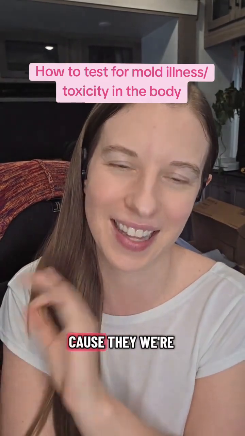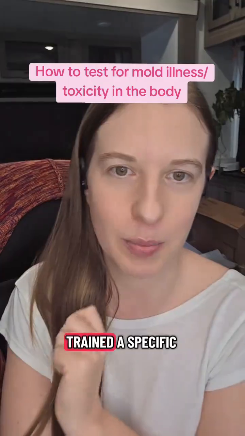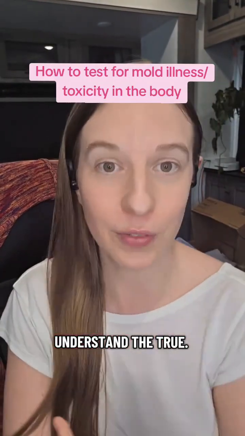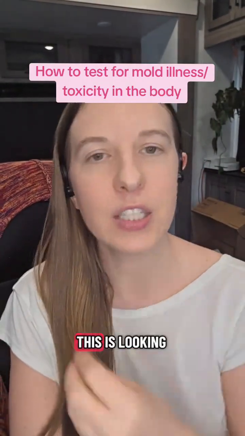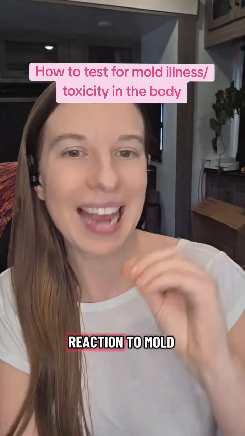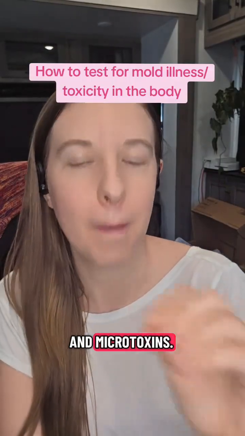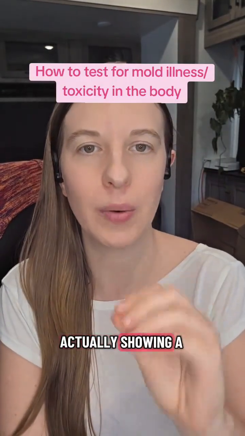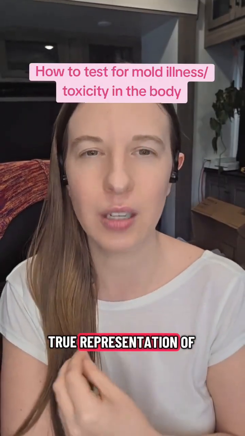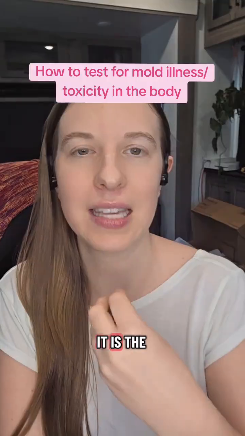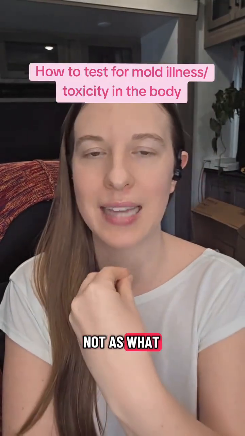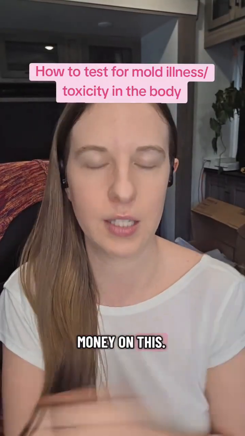They often start from this test because they were trained a specific way and don't understand all of the research that goes into this. This is looking at your immune reaction to mold and mycotoxins, but it's not actually showing a true representation of what is in the body. It is the immune response, not what is actually in the body. My recommendation is don't waste your money on this.